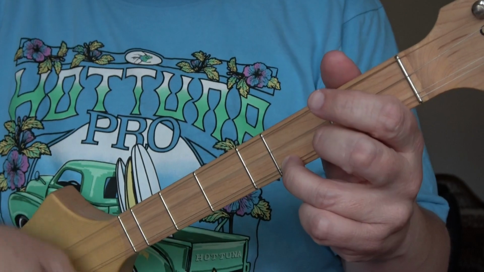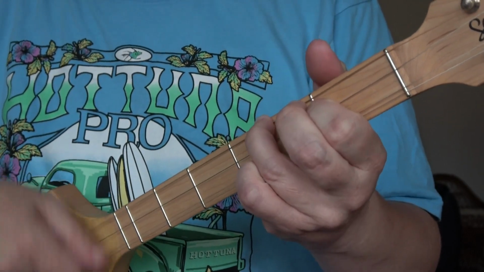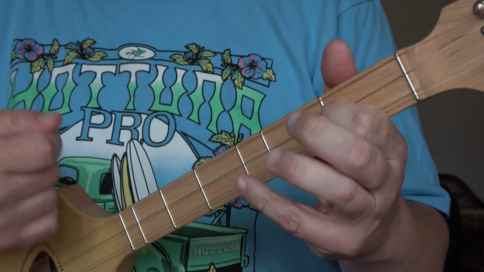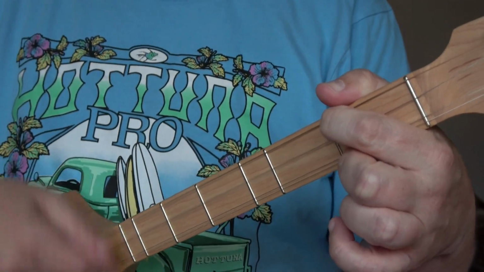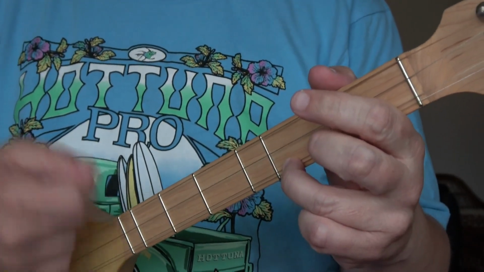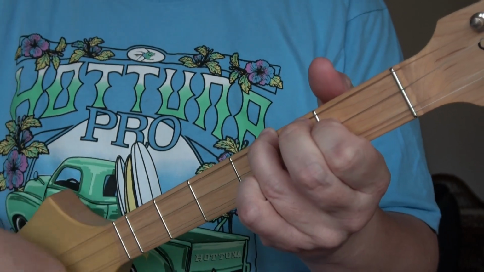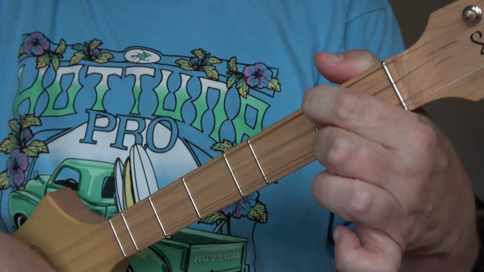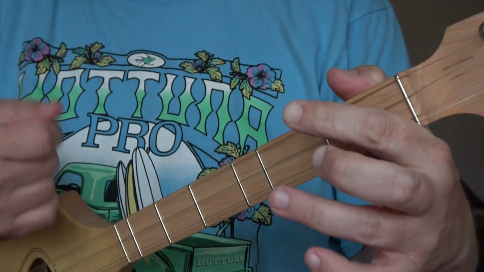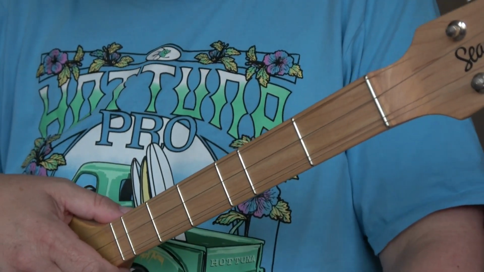G, E minor, C and D. While I'm playing this, depending on your age, various songs will come to mind. So they are some of the chord progressions.